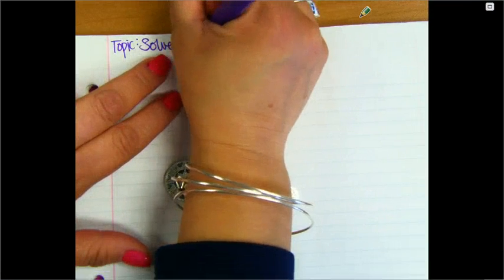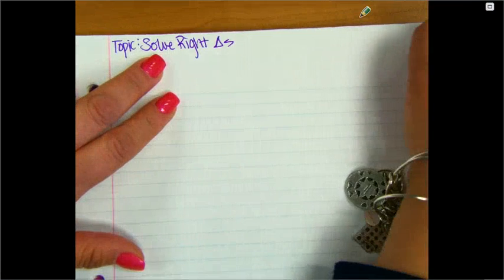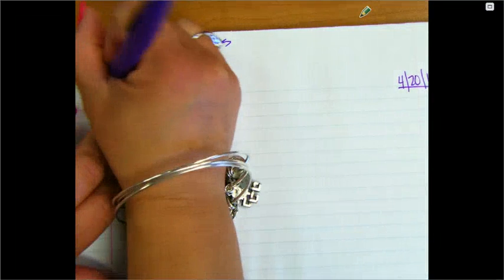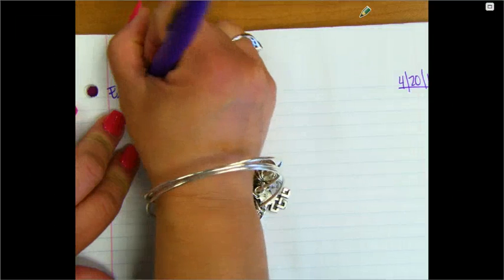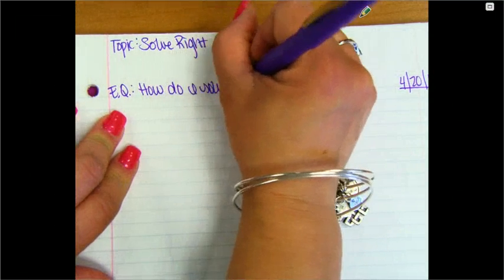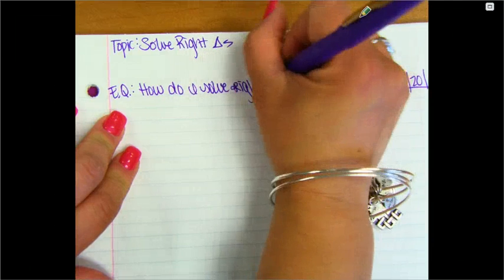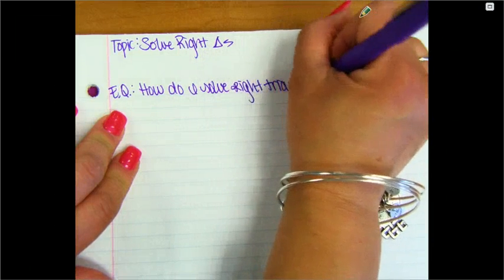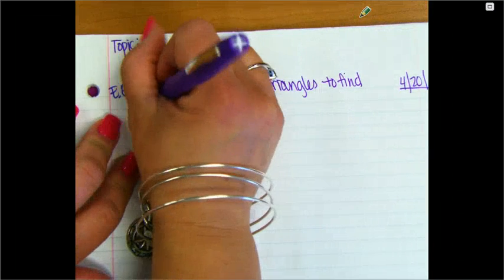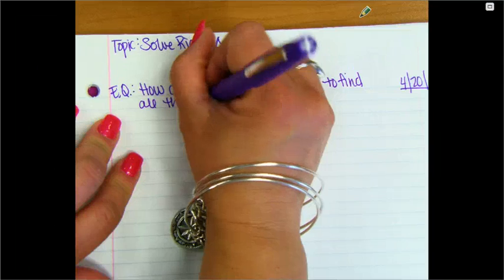Alright, we're going to solve right triangles. Our essential question was, how do I solve right triangles to find all the sides and angles?